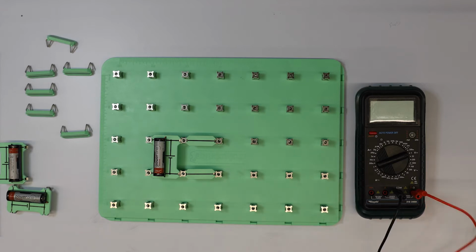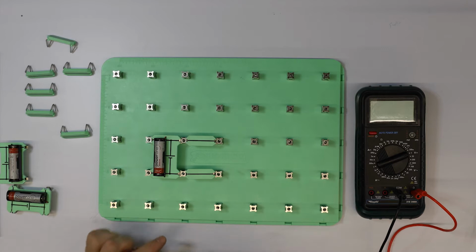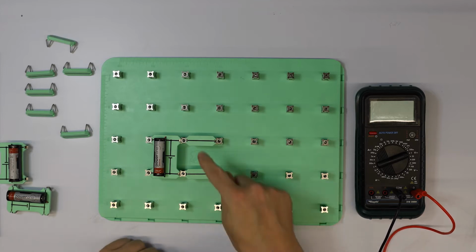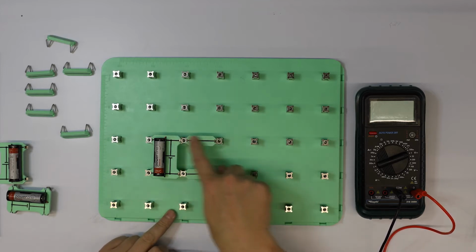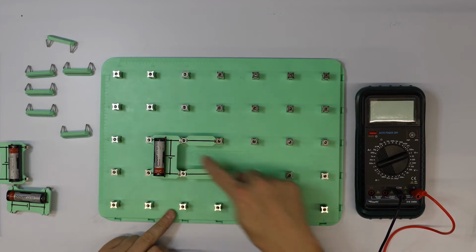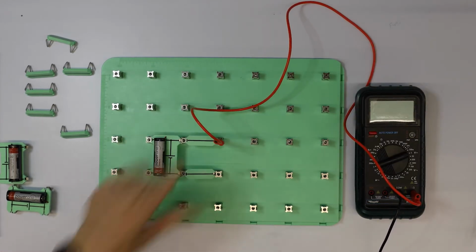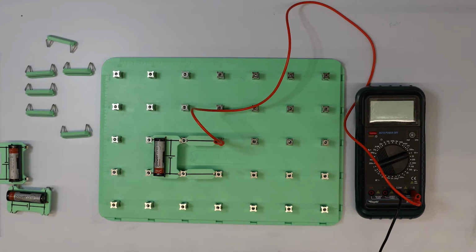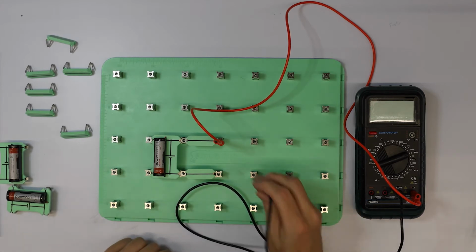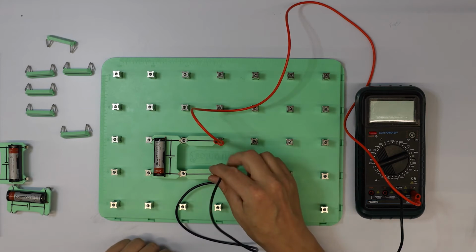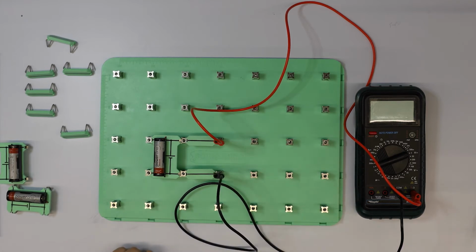Then I want to use the red lead to measure the positive voltage of the circuit. In this case, I know that the positive side of the battery is at this end here, because I've got the long line of the battery symbol here. So I'm going to connect my red lead into that position there. And then the reference lead, or the black lead, I'm going to connect at the negative side of that. So I'm going to connect that into that point there. So this is all good.